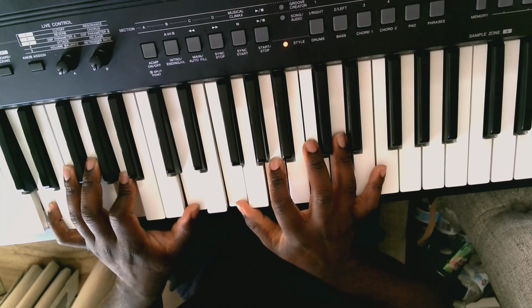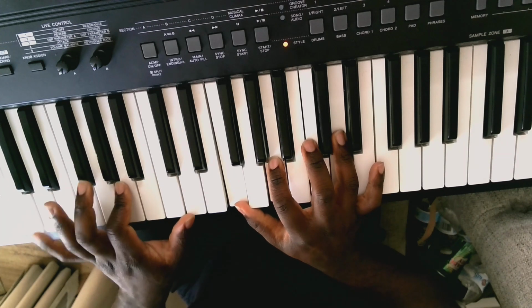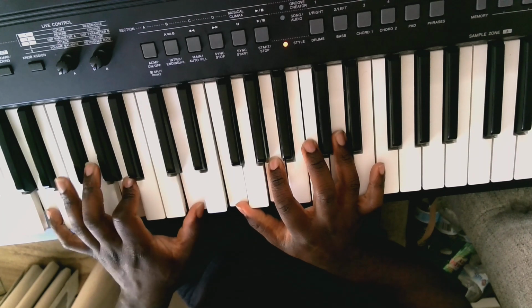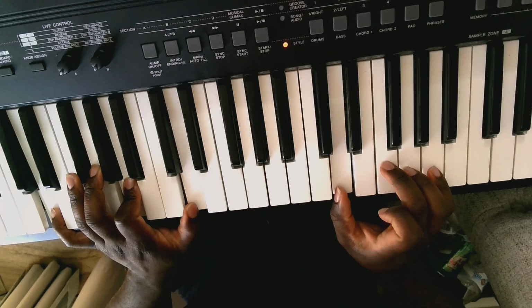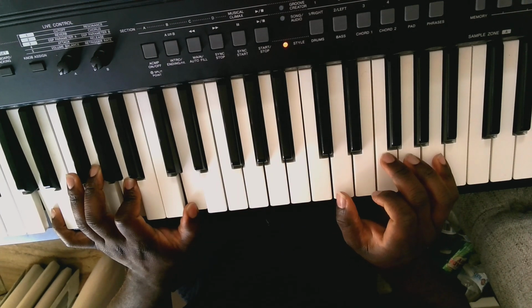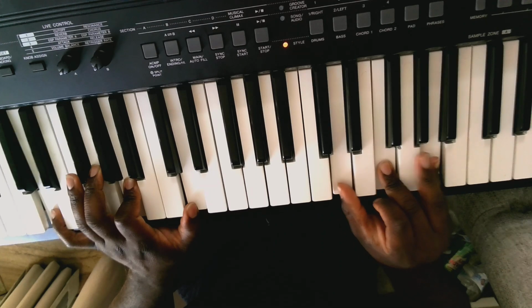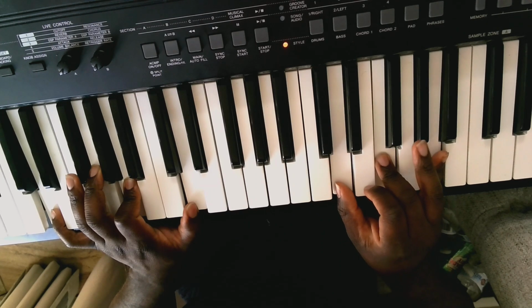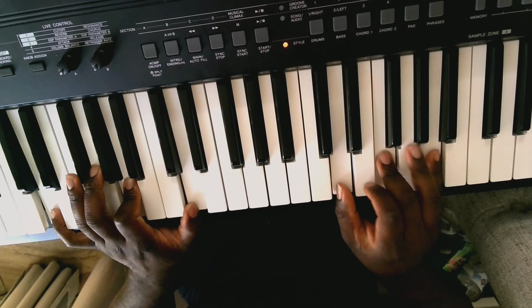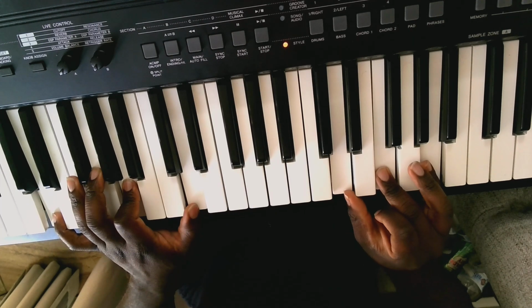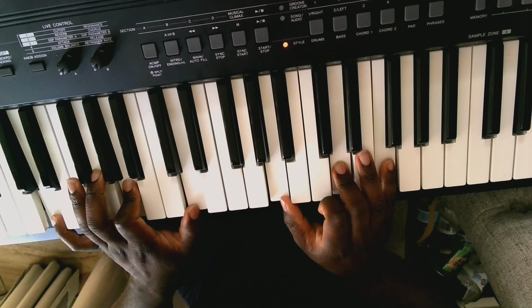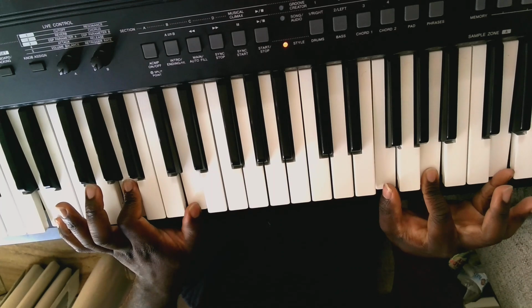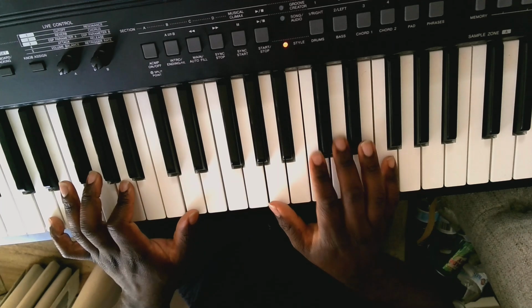Now you're thinking, what's the 2 minor chord? It's D, with D, A, D on the left hand. 2 minor is 2, 4, 6. So therefore, what's another way I can play it? I can do 6, 2, 4. I can do 4, 6, 2. And now just walk up.